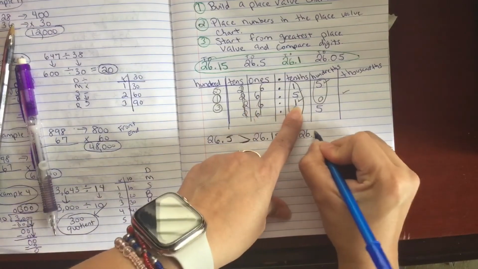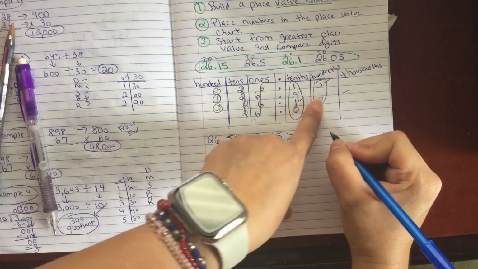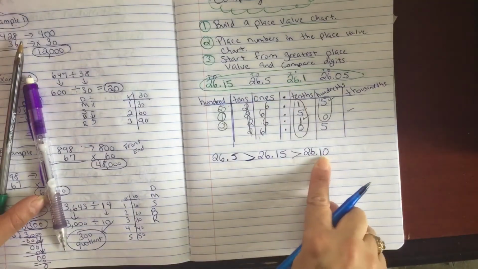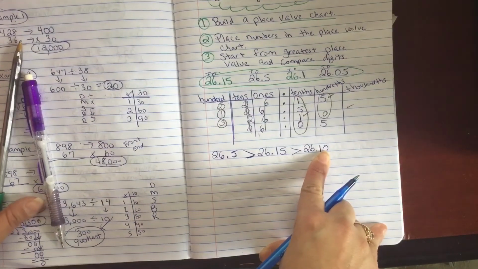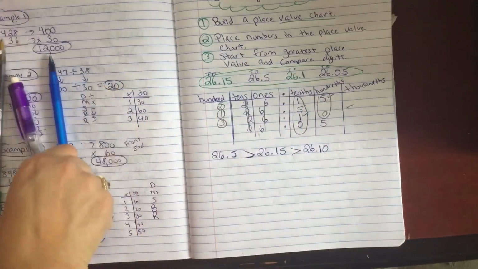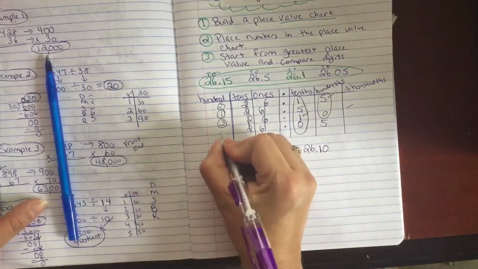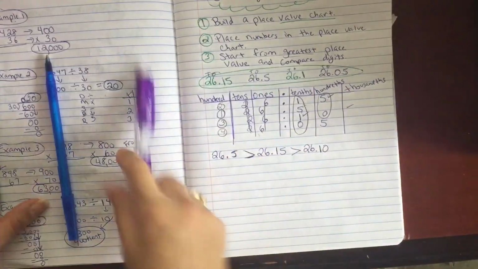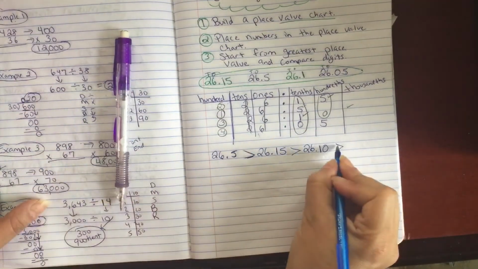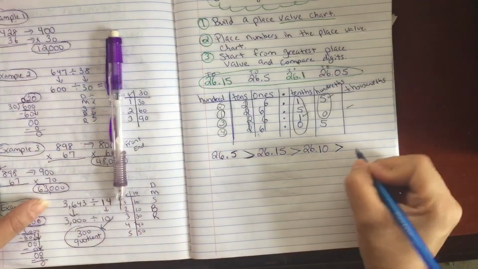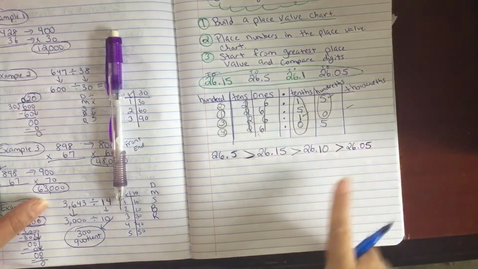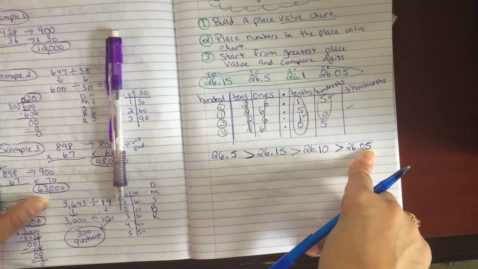Okay, meaning I'm going to write this one in the third spot. 26 and 1/10, or I could put the 0 in the hundredths right there. Up to you. Since it was originally right here as 26 and 1/10, I don't need the 0. Honestly, I don't, because all the way down here are imaginary zeros. Okay? So the last number left on the list is this number. So this one's the smallest. So again, 26 and 1/10 is greater than the last number, which is 26 and 5 hundredths.